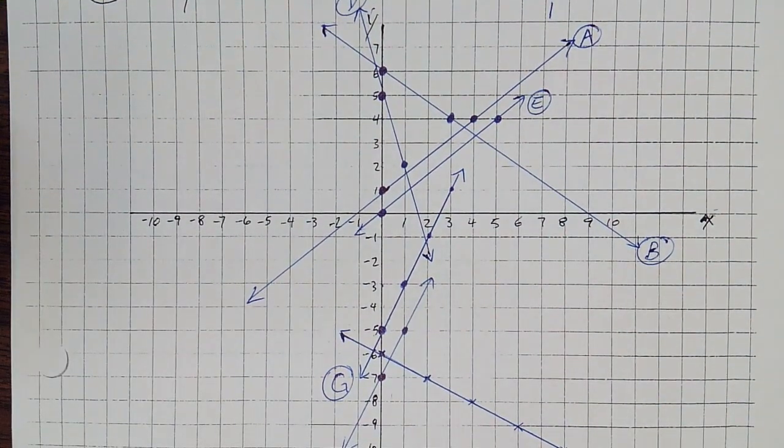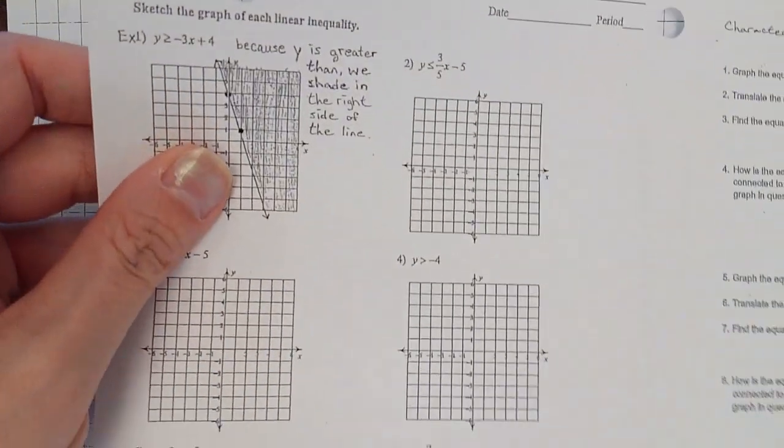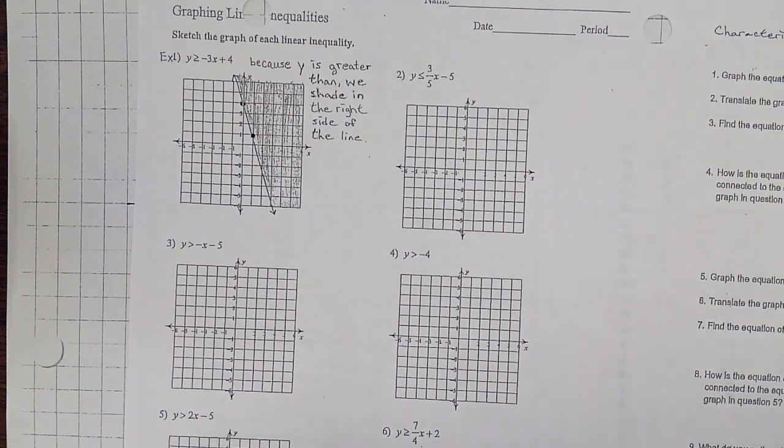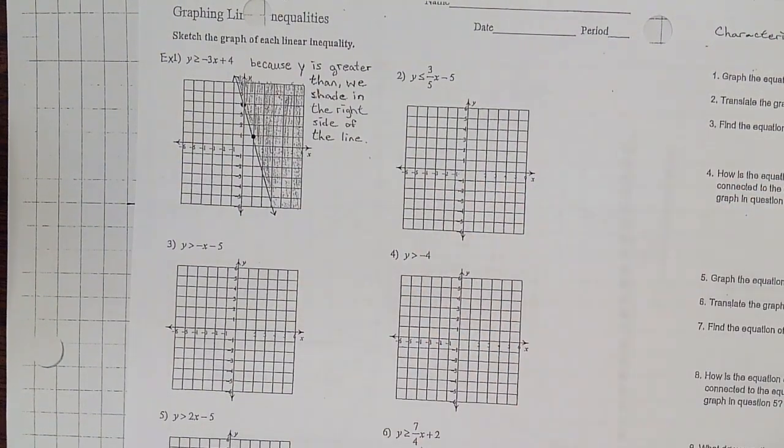Okay, how many of you got these two lines? Awesome, the whole class got it. So we can move on to graphing inequalities. Okay, so I'm just doing 3 examples and then I'm done.